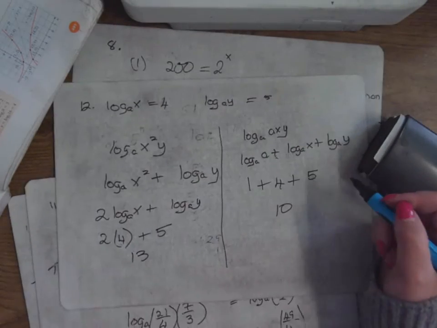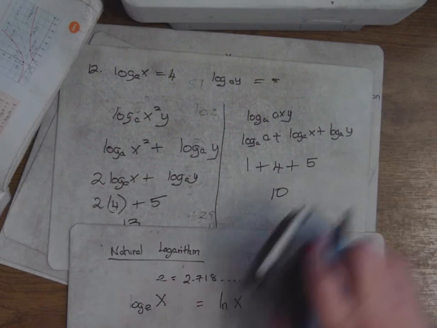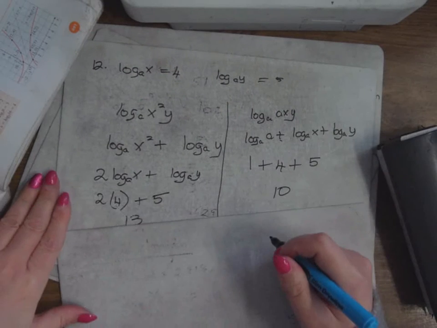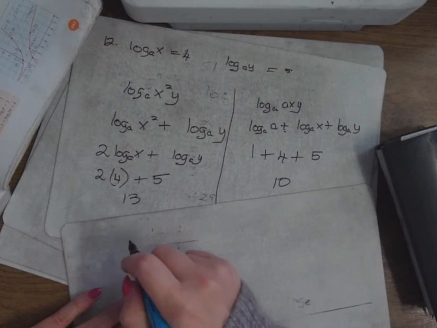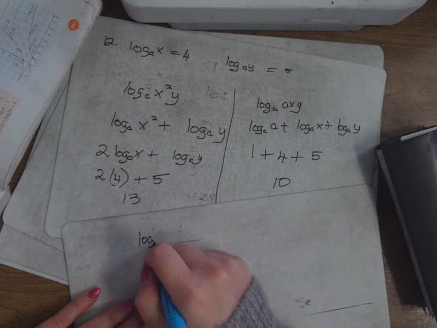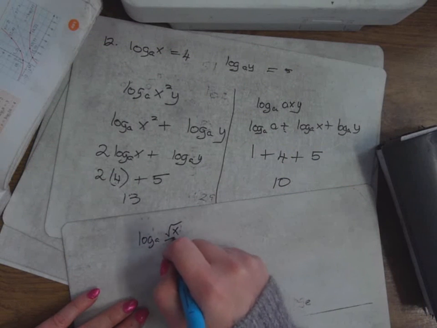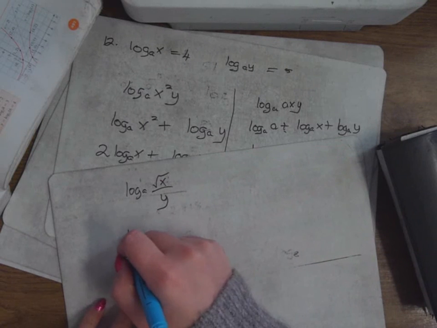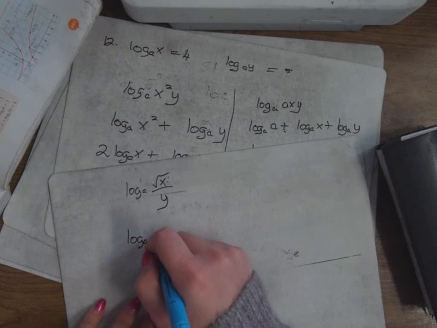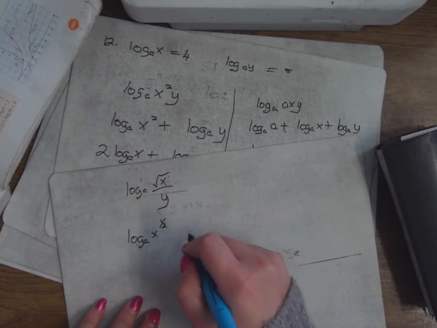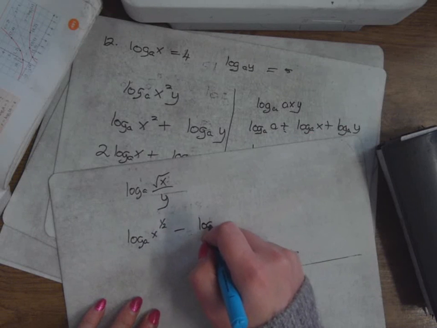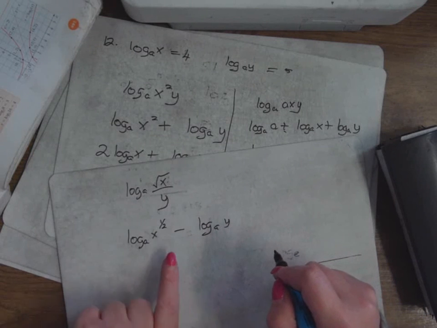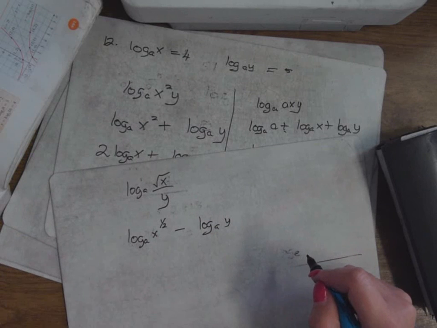And the last one is log to the base a of root x over y. Okay, so I'm going to do 2 things in the one go, right? That's log of a of x to the power of a half, that's how you write the square root of x, minus the log of y, because it's a division, and rule number 2 says I can split up a fraction into the top, take away the log of the top, take away log at the bottom.